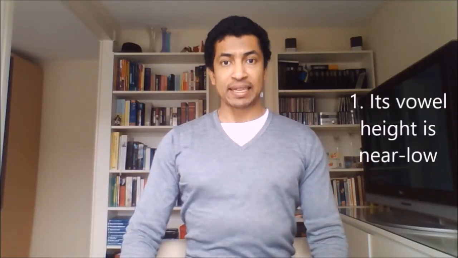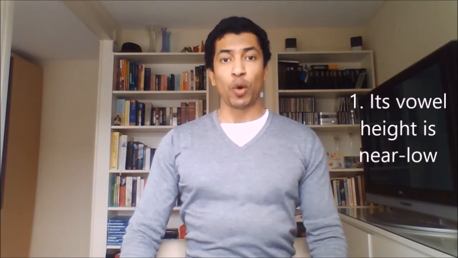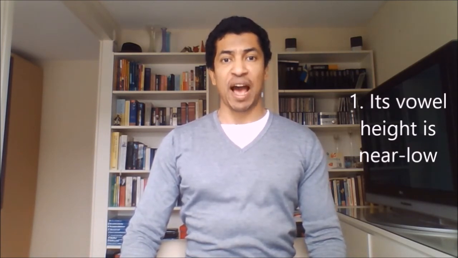Its vowel height is near, low, which means you position your tongue similarly to an open vowel, but the tongue is a little bit more constricted. That is, your tongue is slightly higher than for the open vowel. So imagine that this is your mouth and this is your tongue.